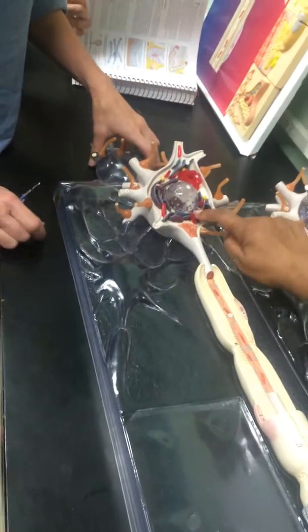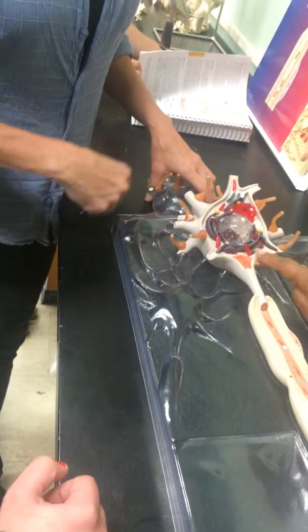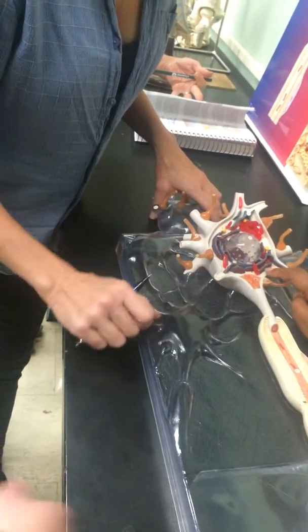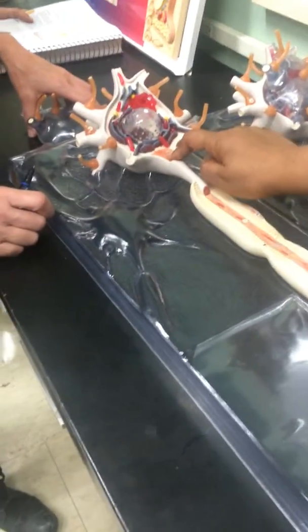And you said this was what? Nissl bodies, which are specialized rough ER. The red ones or the gray ones? The gray ones with the little dots. Oh, okay. I'm not sure what that is. Sorry. Oh, okay. That's it. I'm a terrible professor. And this was what? Axon hillock. You got that one?